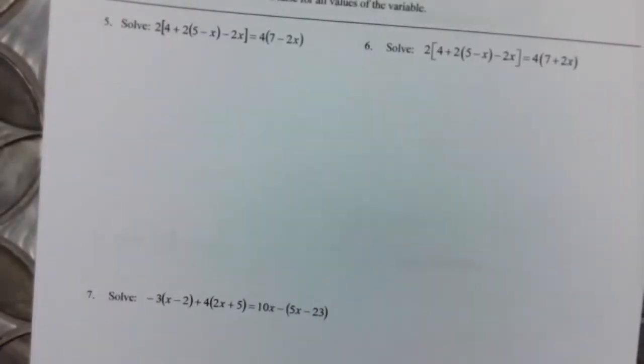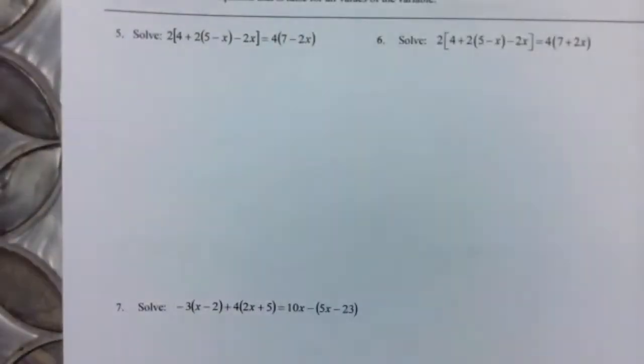All right, let's try, oh boy. We're not going to do all these, but let's pick 1 or 2 and see what we can do. 5, 6, and 7. Which one do you want to do? 5. Off you go.